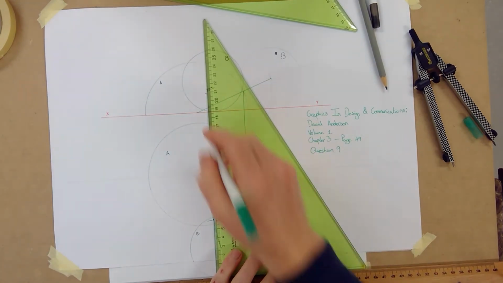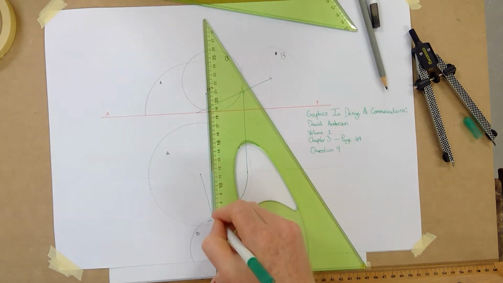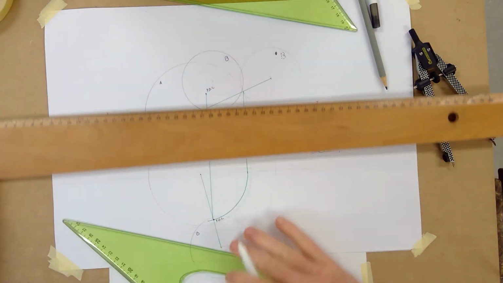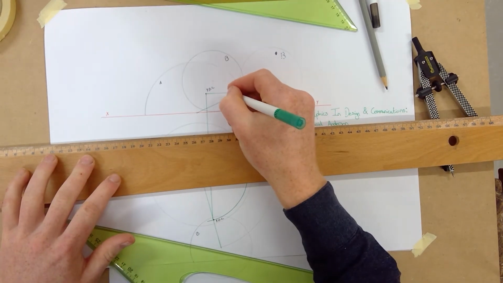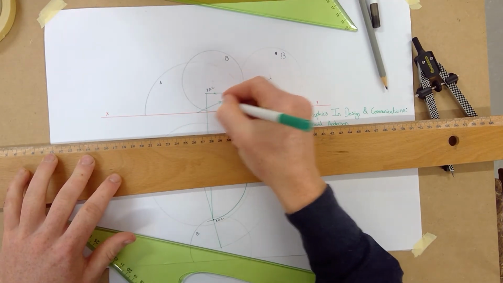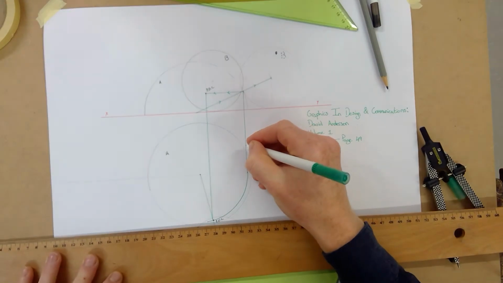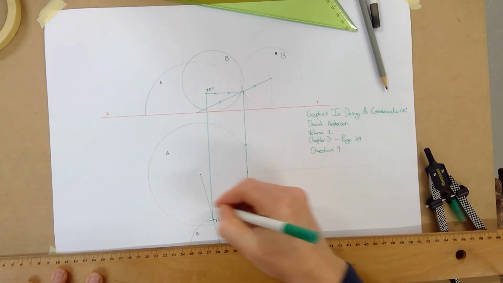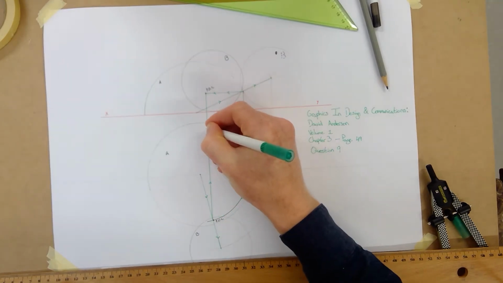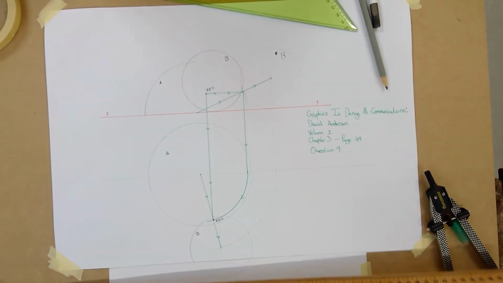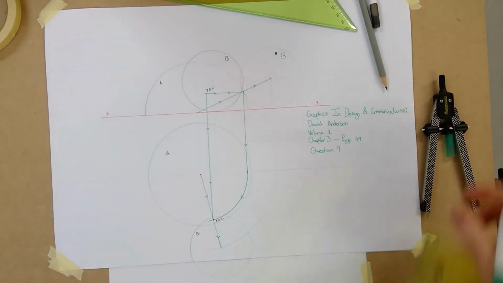And bring up the point of contact here. That's how I got that. So that's part A of the question complete.